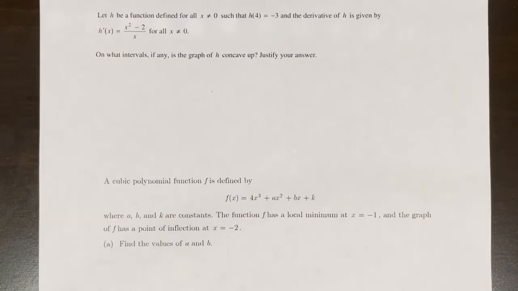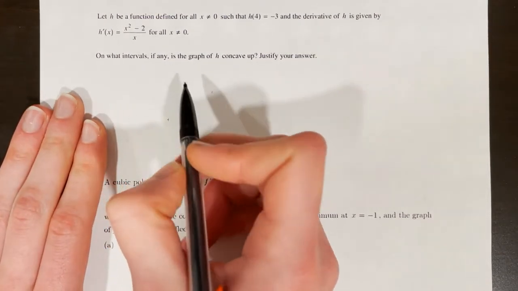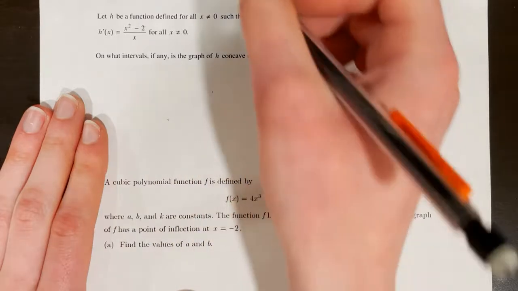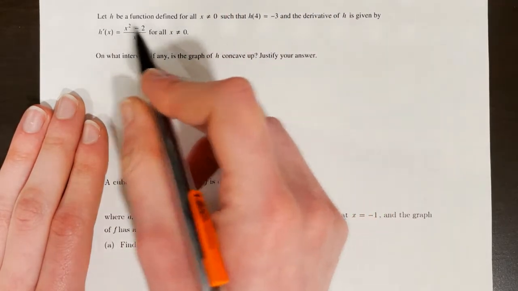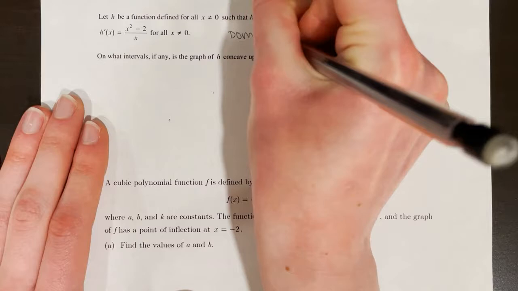Let h be a function defined for all x not equaling 0 such that h of 4 equals -3 and the derivative of h is given by h prime of x equals x squared minus 2 over x for all x not equaling 0. On what intervals, if any, is the graph of h concave up? Justify your answer. So the first thing is that they gave me my domain. It's all x except x equaling 0.